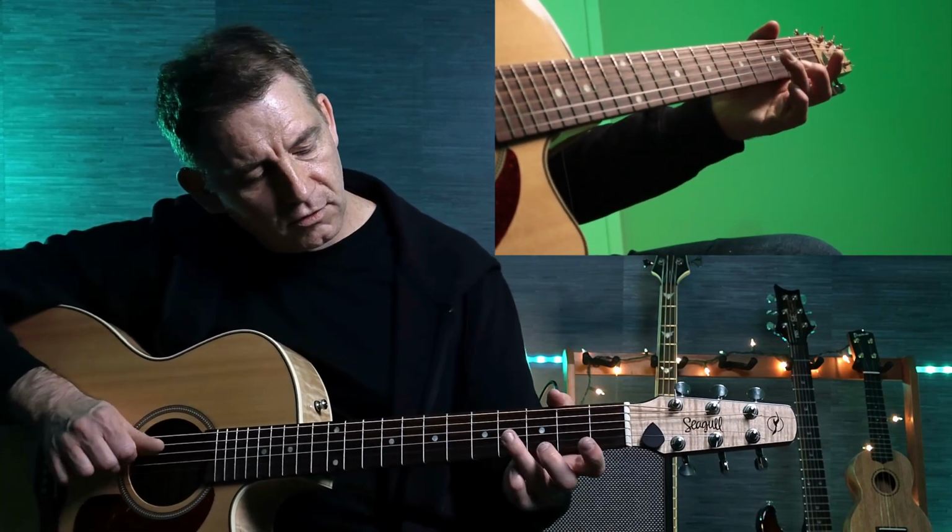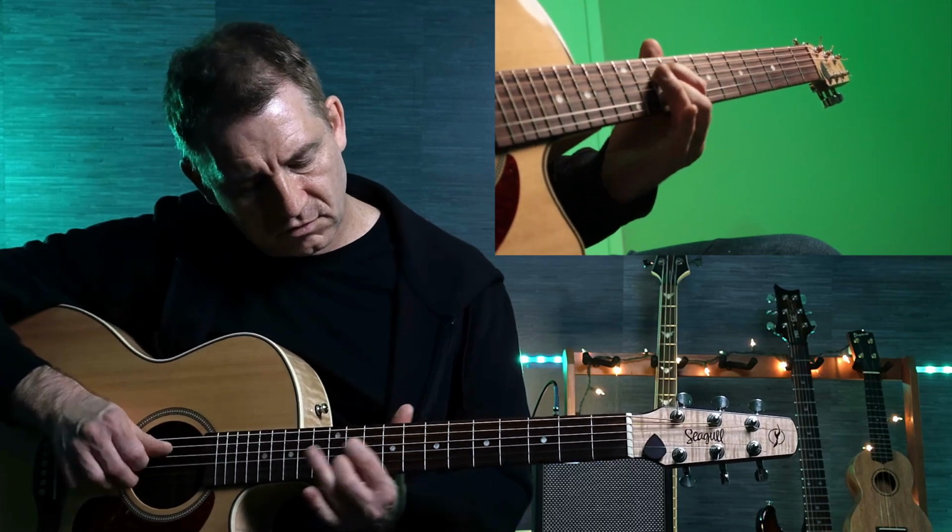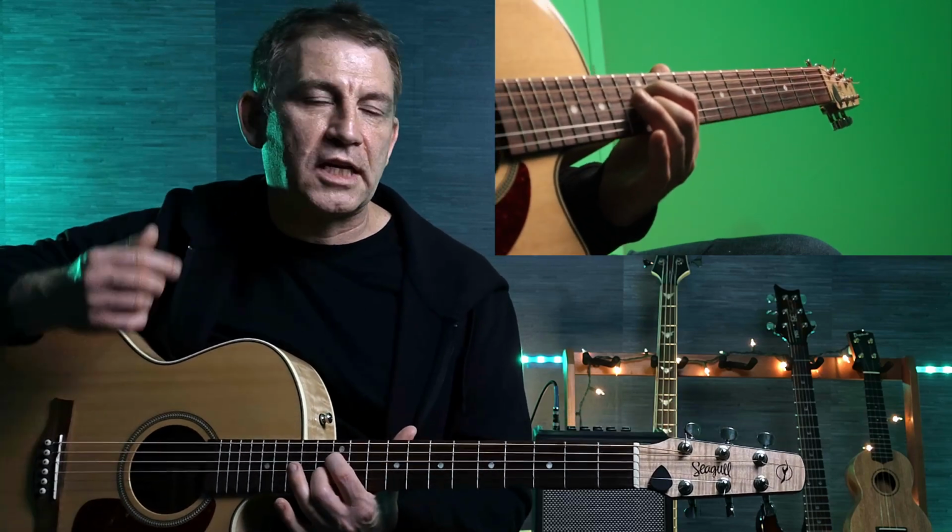Now this one, like all the others, you can mix this exercise up. You can change the order, or you can change the finger pattern.